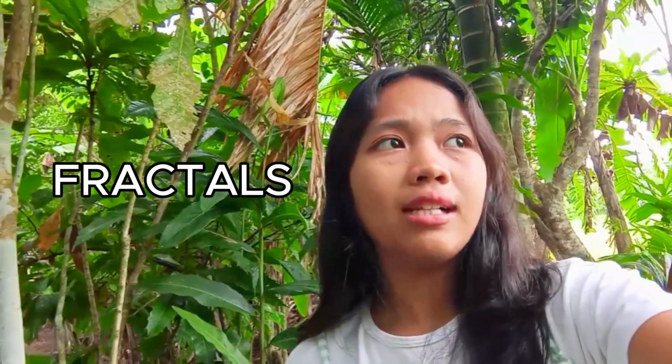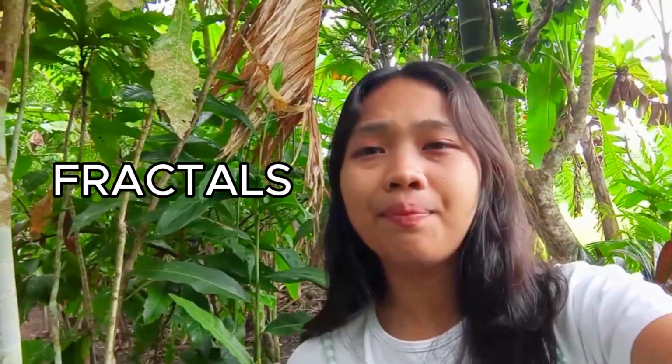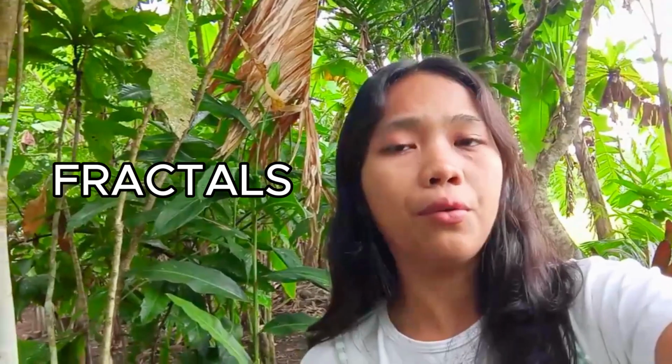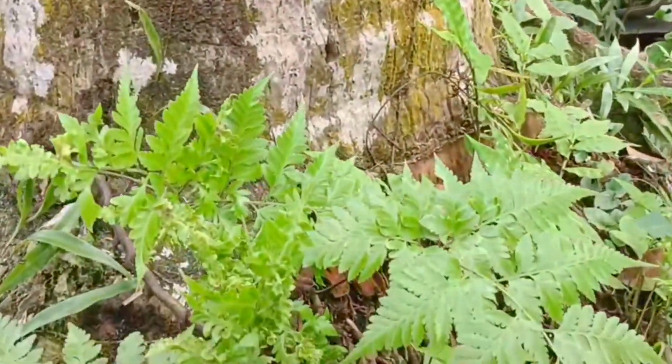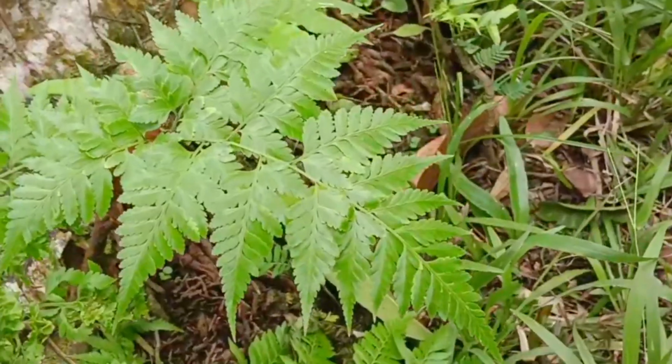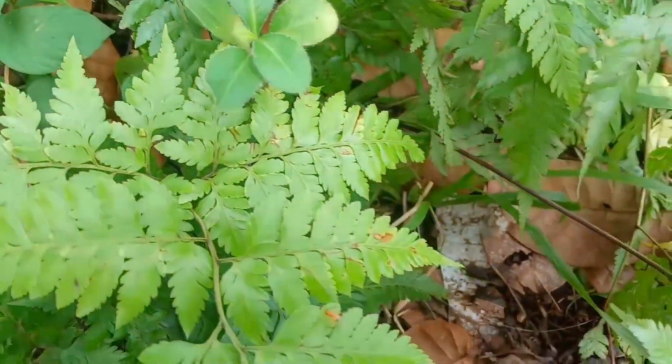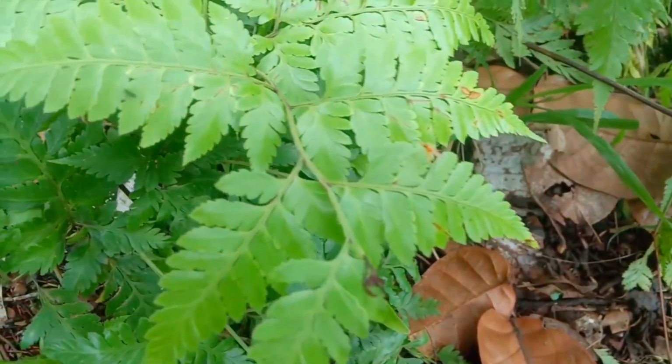And lastly, we have fractals. Fractals are patterns that repeat themselves over and over, getting smaller or bigger. First, we have fern leaves. In the ferns, the big leaf is made up of smaller leaves, and those smaller leaves also look like the big one.